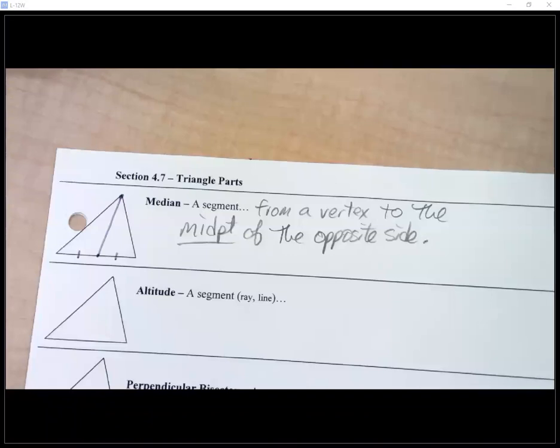Up next is our friend, the altitude. When you think of the word altitude, what do you think of? Yeah, so a lot of times we talk about altitude of like a plane. And that's literally just how high the plane is above the ground, right? That would be its altitude. So altitude is kind of another word for height.